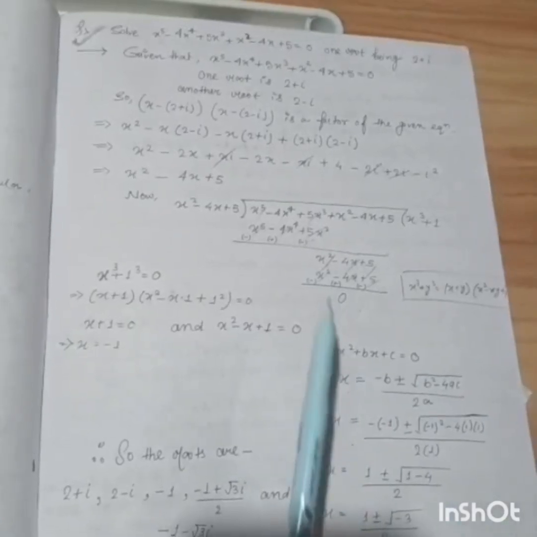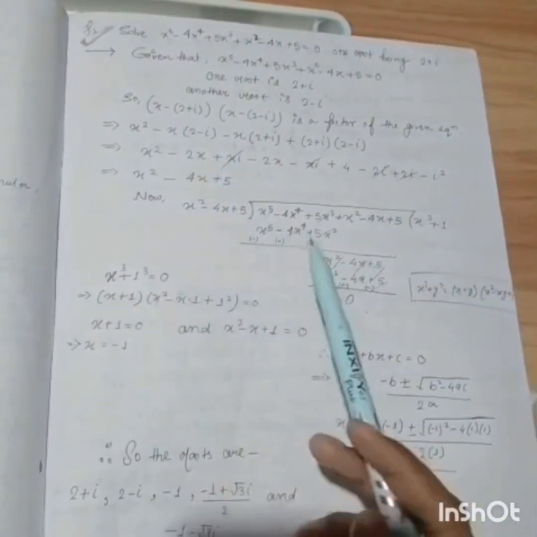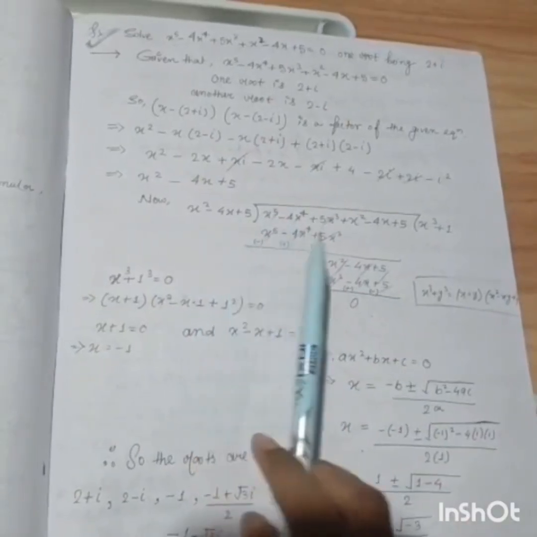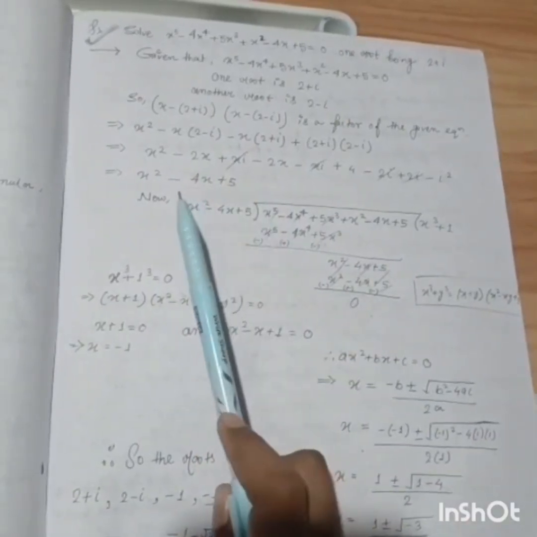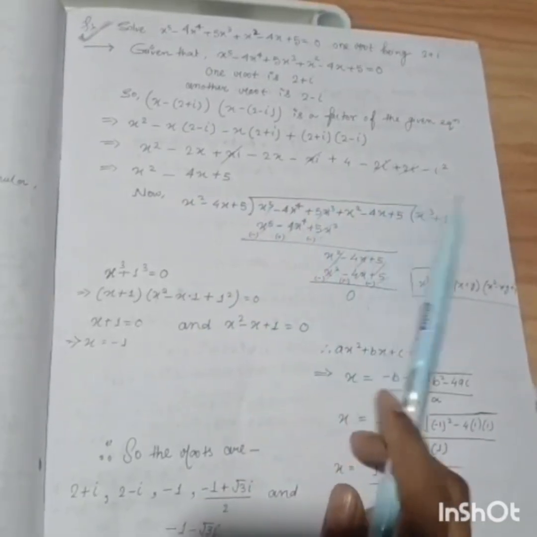Hello everyone, we will solve the equation. One root is given as 2 plus i, so another root is 2 minus i. So (x minus (2 plus i)) (x minus (2 minus i)) is a factor of the given equation.